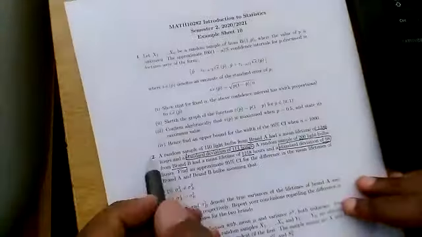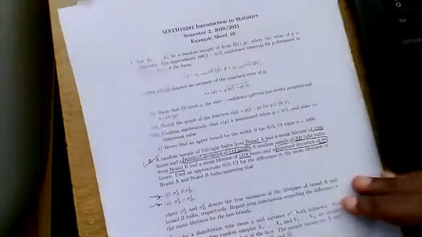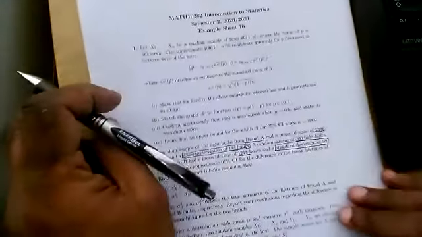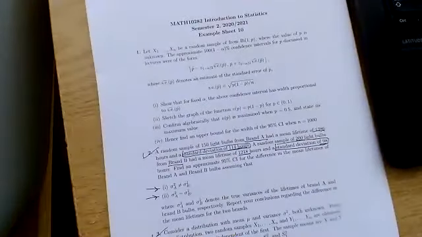So this completes question 2. The only question I haven't done yet is question 1. So I'm done with question 2. Question 1 is, well, let me see if I have time. I've got a couple of minutes.